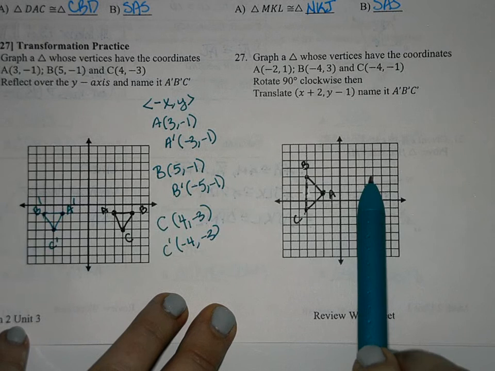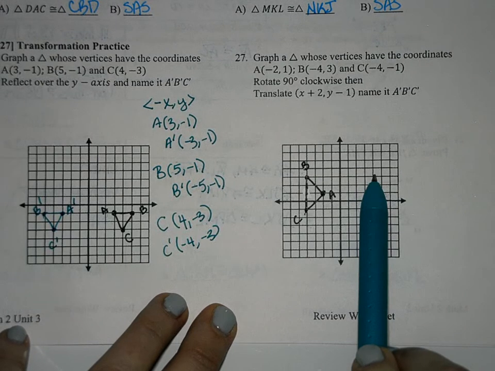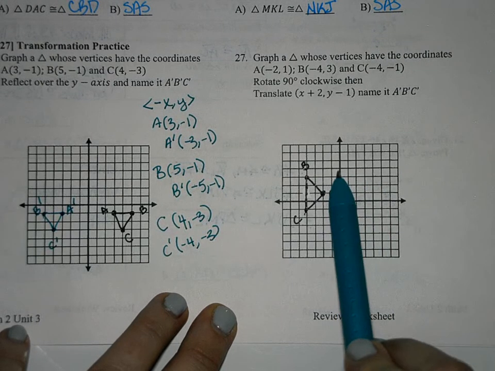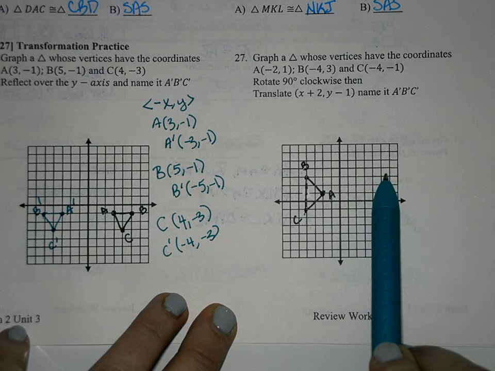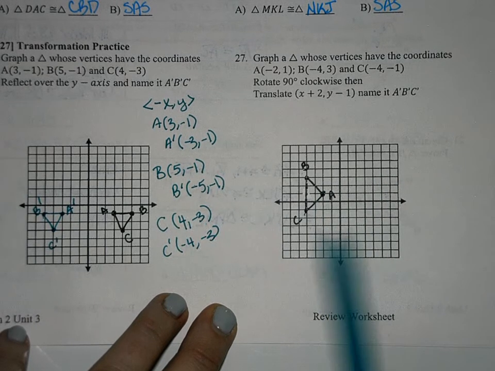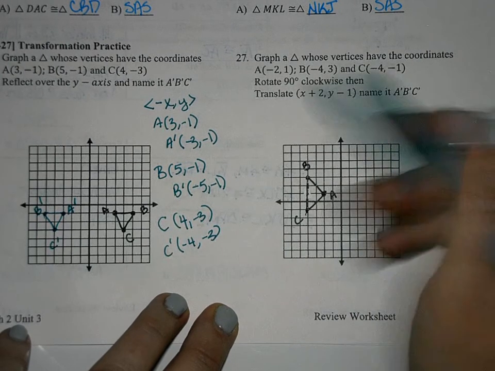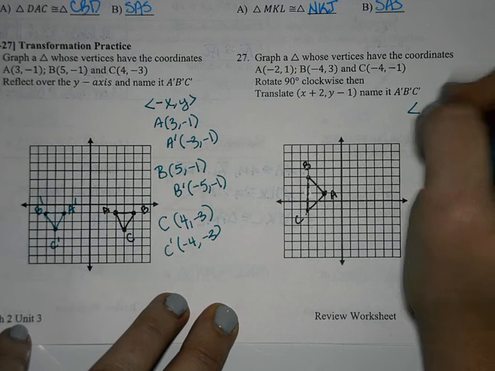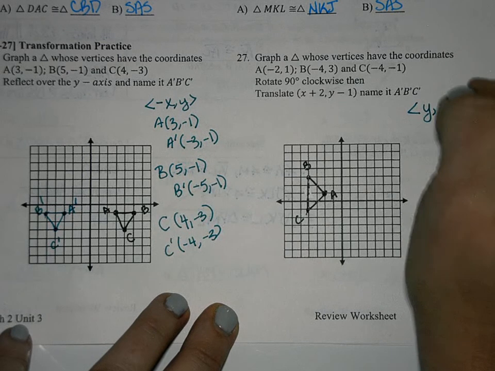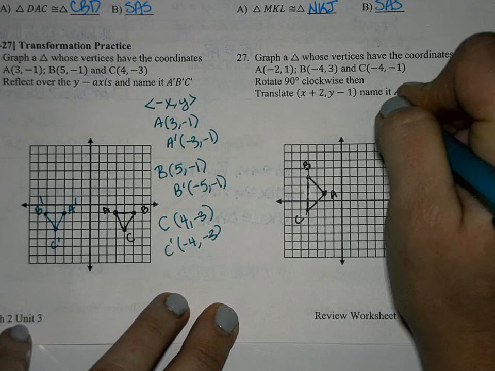Well, which counterclockwise rotation would also land you here? 270. So 270 is the same as 90 clockwise. The rule for 270 was to switch x and y, but make the x negative. So this would be our 90 degree clockwise rotation rule.